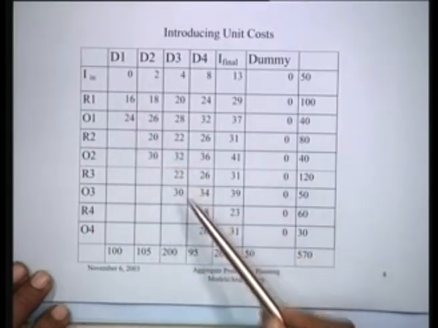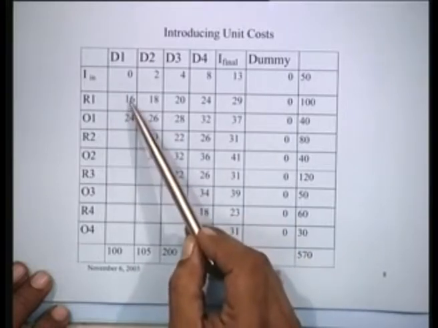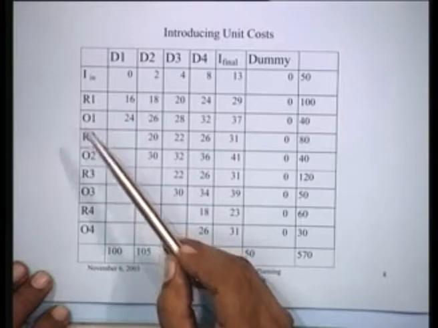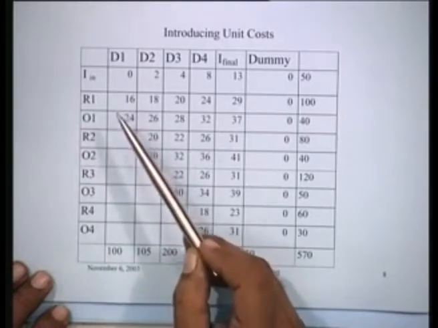These are the production costs if the demand in a particular period is satisfied by production either on regular time or on overtime in that very period.